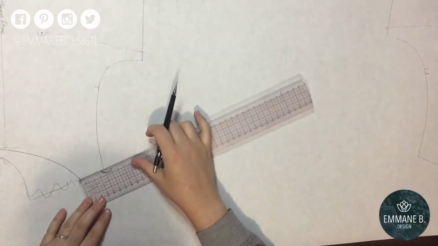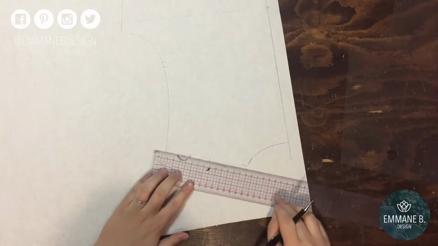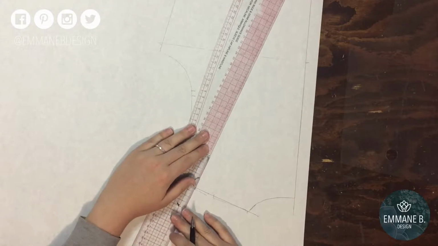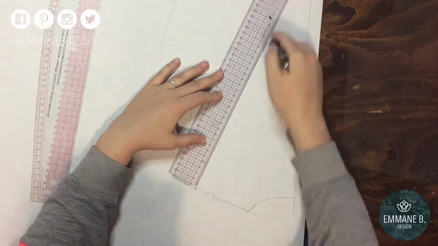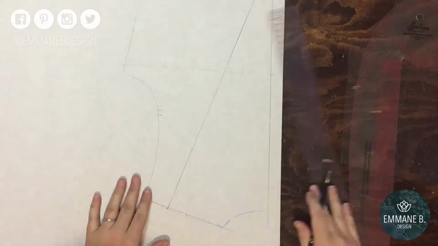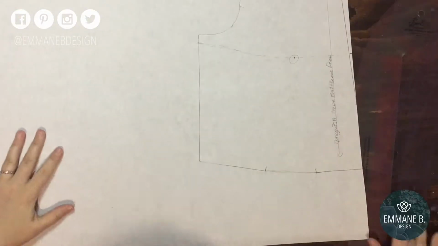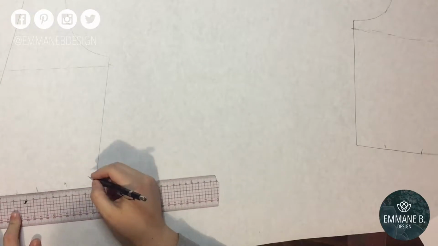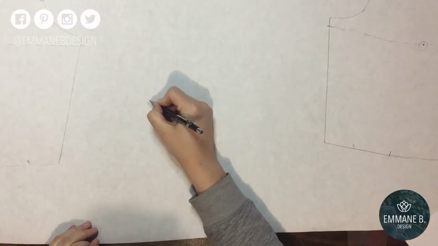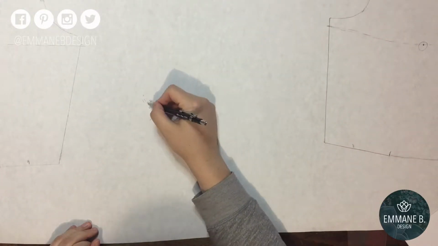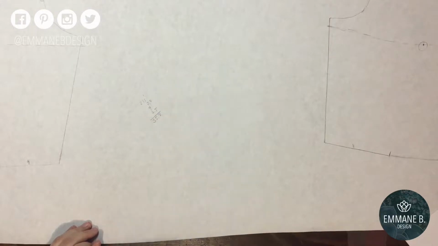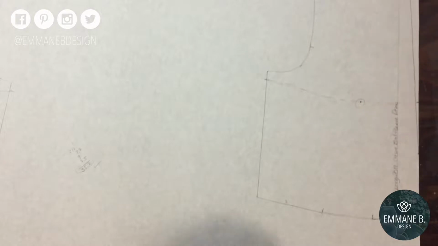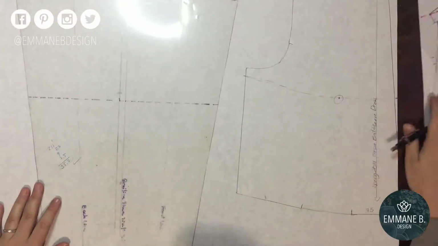I also tend to calculate everything, so you do need to have basic math abilities to be making patterns. As funny as it sounds, in dressmaking you are required to have a little bit of whiz in math because there's a lot of equations that you need to know in order to do a perfect fit of a dress. So now I'm just drawing the sleeve.